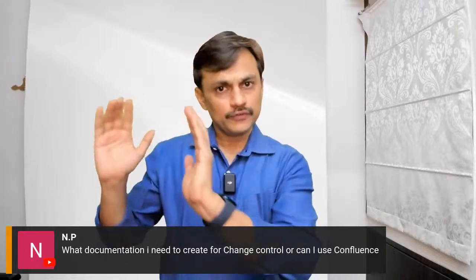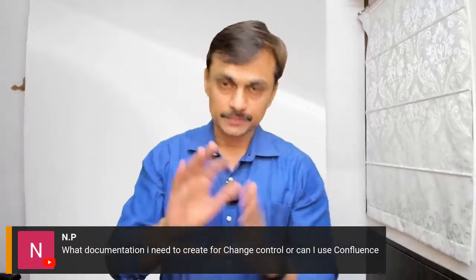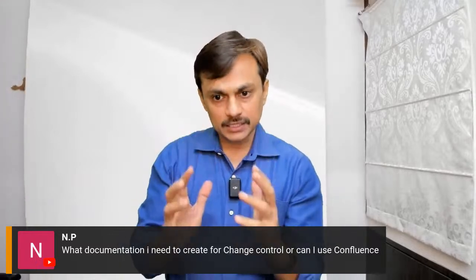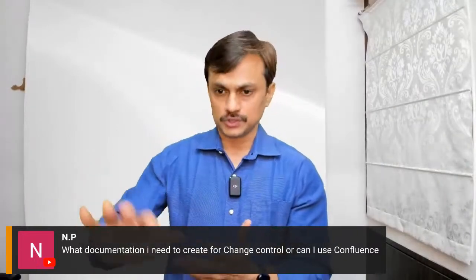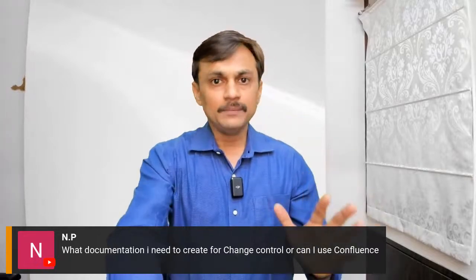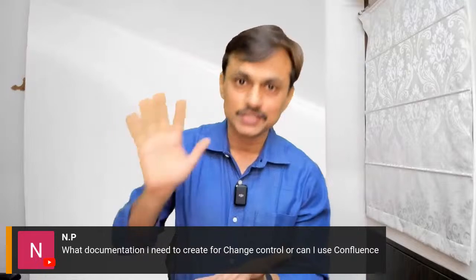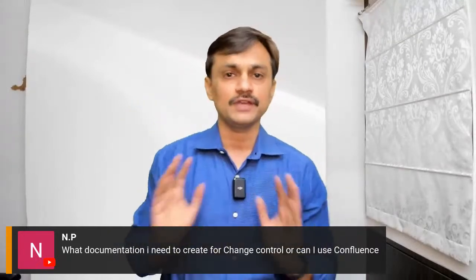Exact need of documentation will be driven by your organizational recommendation. It will be a factor of complexity of your project also. Now, in case of adaptive life cycle, I may not have any document. I can just focus on individual and interaction also. We can have a conversation and we can decide it.